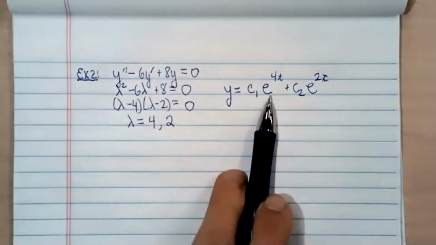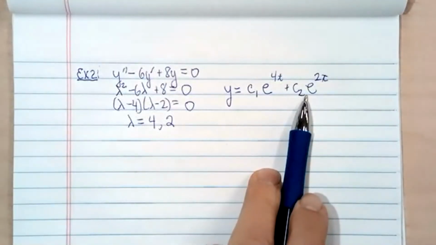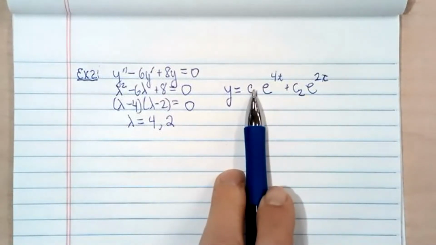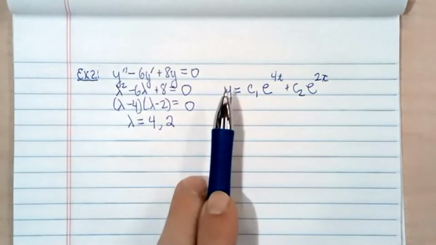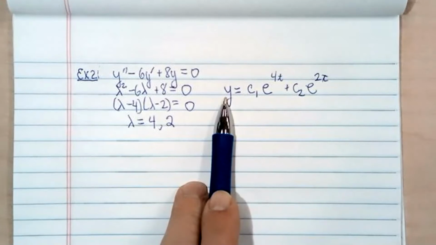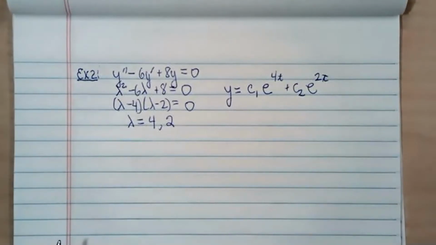Now, both of these functions grow without bound, right? So it doesn't make any difference how you choose C1 and C2. Eventually, this solution is going to become unbounded, either in the positive or negative sense. It either shoots off to plus infinity or off to negative infinity. That certainly sounds like an unstable situation.